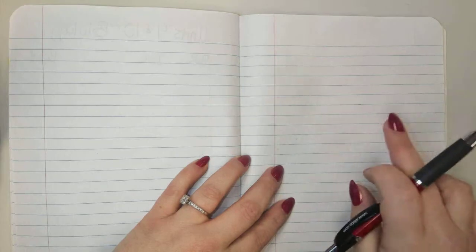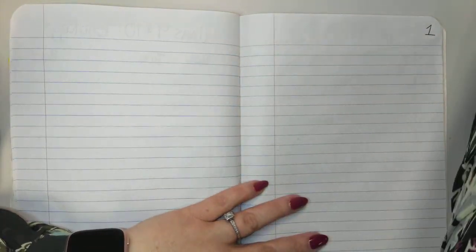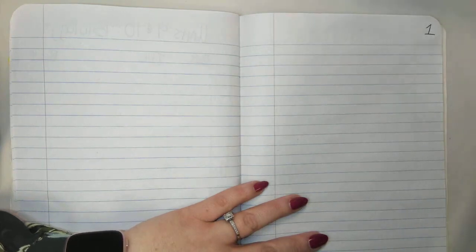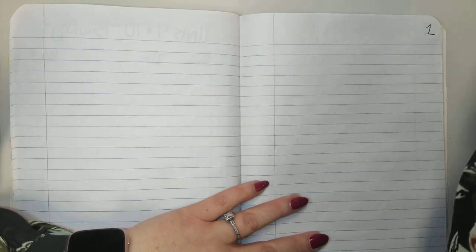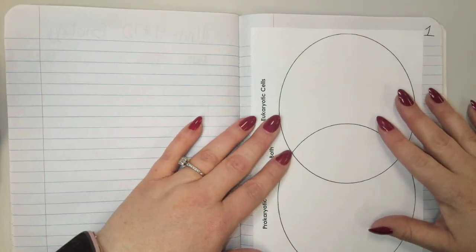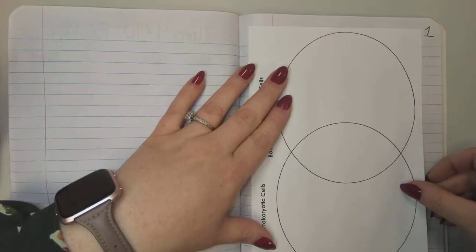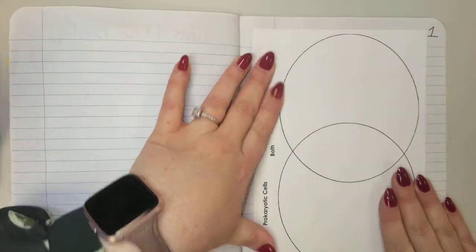If you flip on the right side page, that's going to be page number 1. You need to get a Venn diagram. Okay, a Venn diagram is what we use to compare two things. We'll be talking about two types of cells. So you're going to get it. Might not quite have room for a title just because of how big the page is. If it's not already cut down, go ahead and cut it down so that it fits onto this page. And this is going to go on page 1. So we have our Venn diagram on page 1.